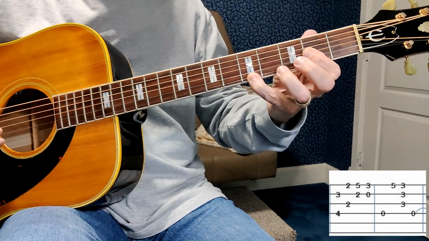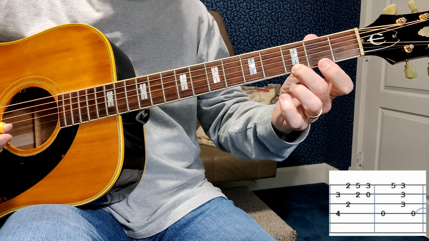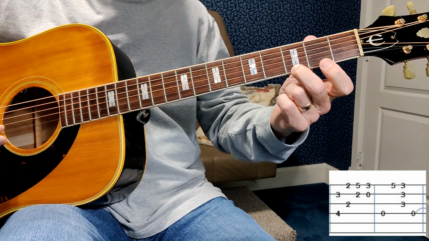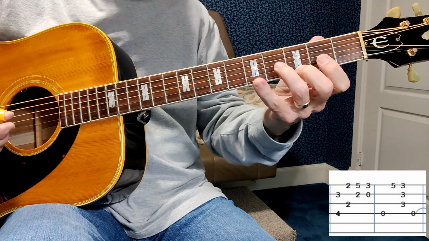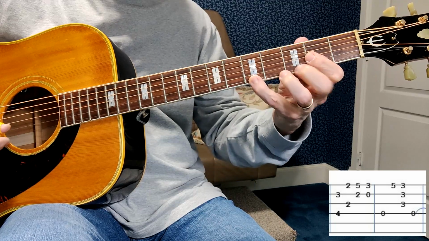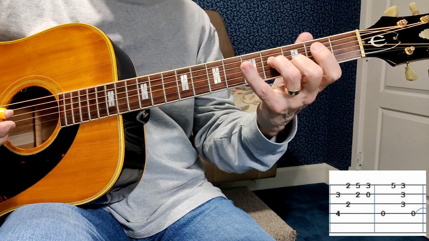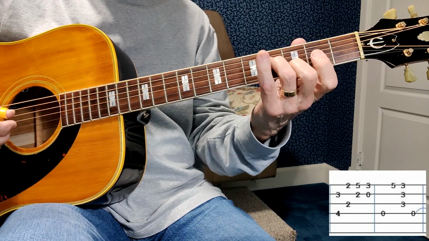And then the last of the 4 note pairs is the 3rd fret of the 1st string and the open 2nd string. So to play that measure again, it sounds like this. And I'll play it one note at a time so you can hear where they're coming from.